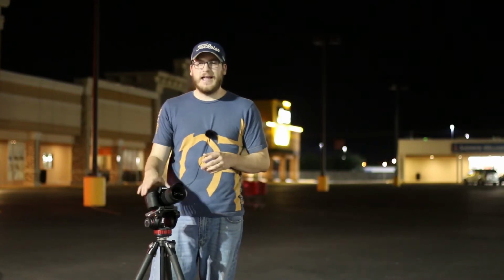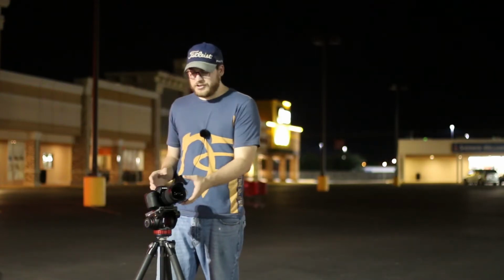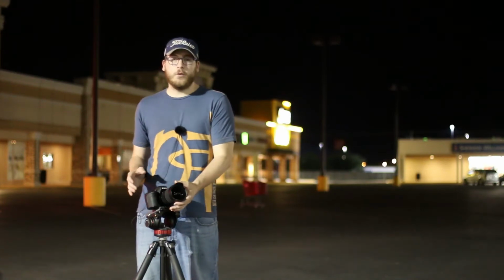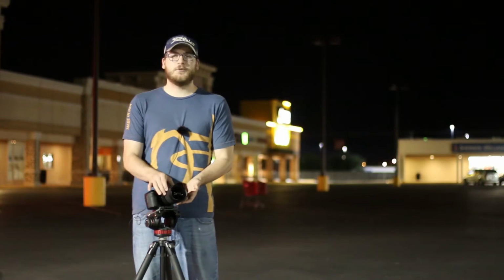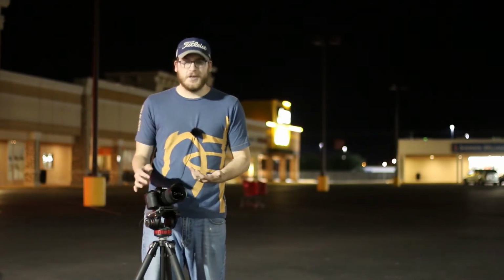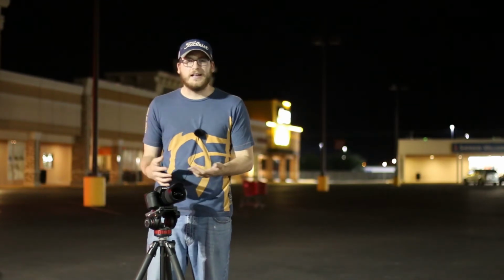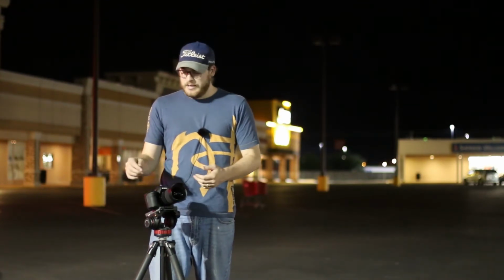So what I have here is my Canon 6D. I have a 20mm f1.4 lens. This is the Sigma Art lens. It's an amazing lens. It's my new favorite astrophotography lens. I got it about 8 months ago, and I have not even done any videos about it. So this will be the first one that kind of highlights how strong it is and how well it picks up light.